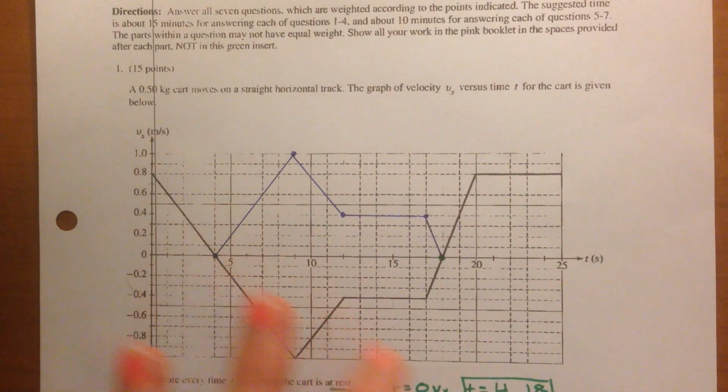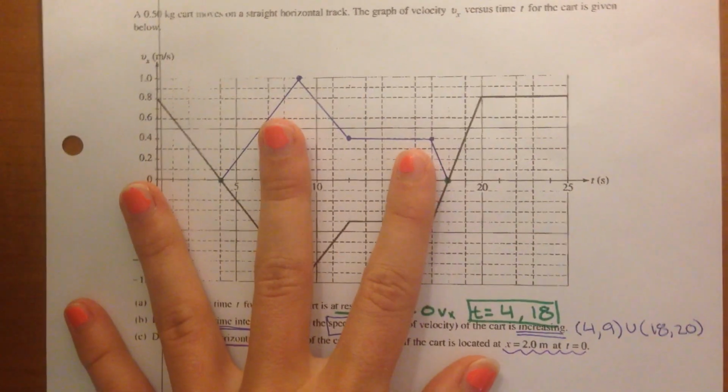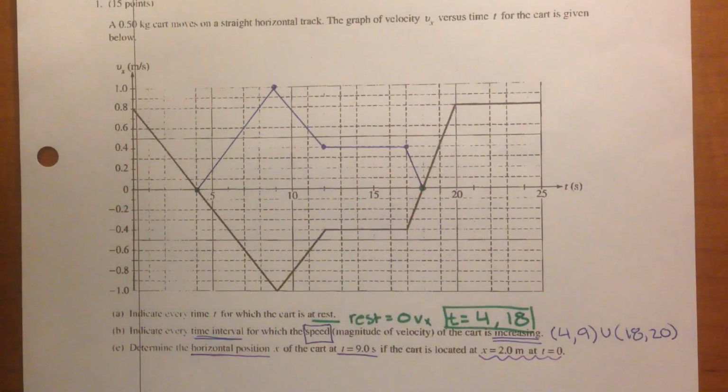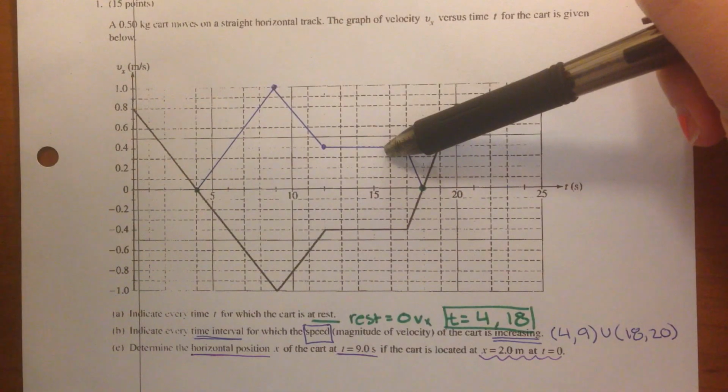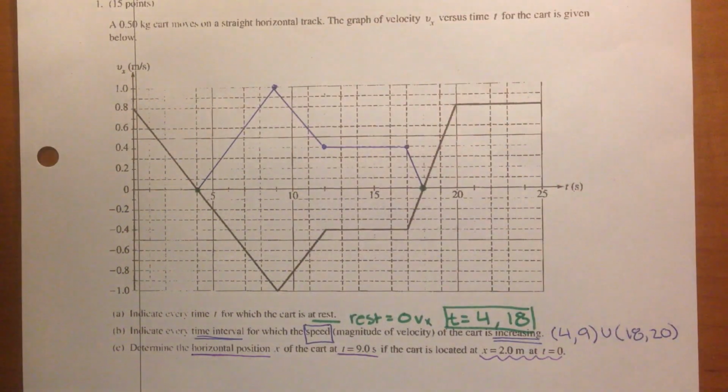So the problem reads, a half-kilogram car moves on a straight horizontal track. The graph of velocity v of x versus time t for the car is given below. So we can see this graph. For now, ignore the blue lines that I drew and just focus on the black ones.